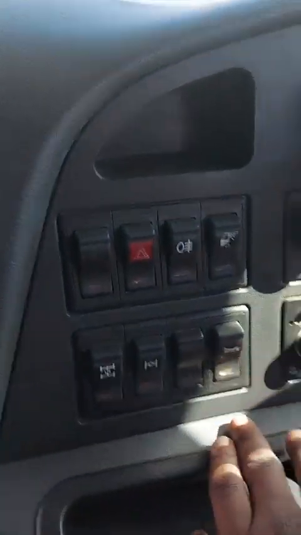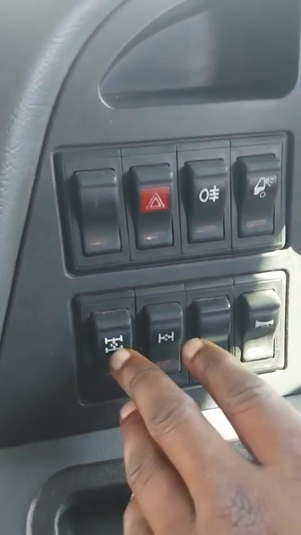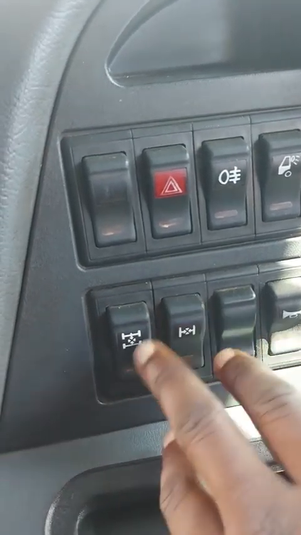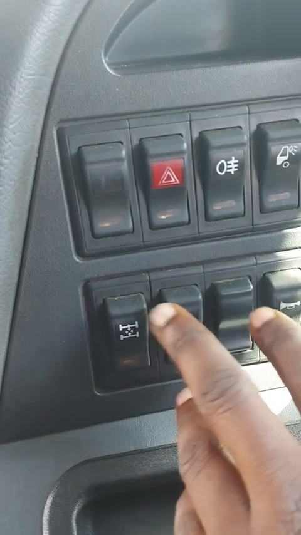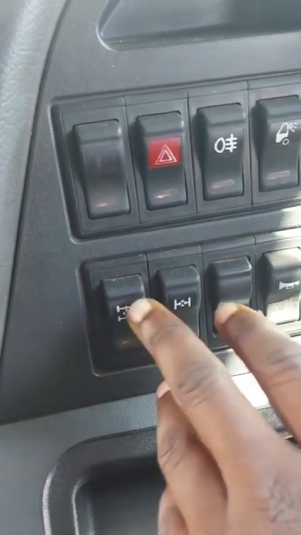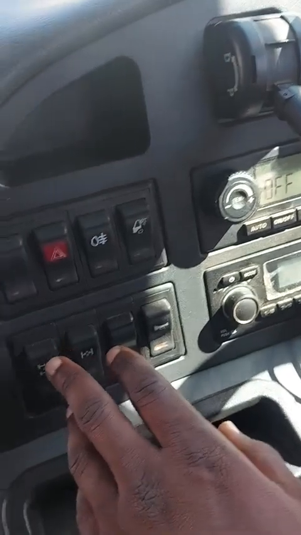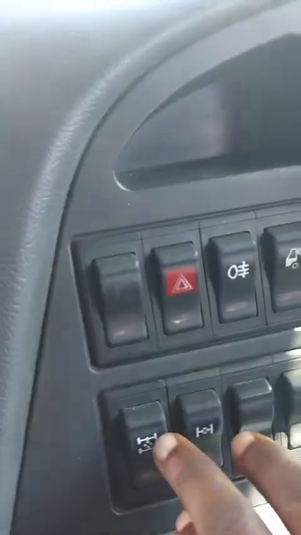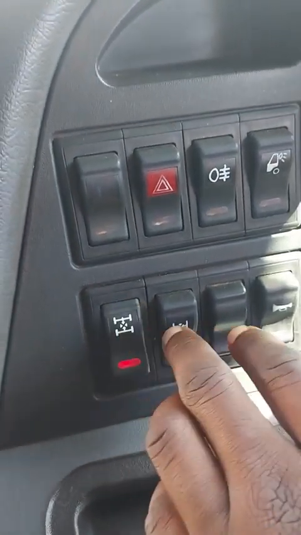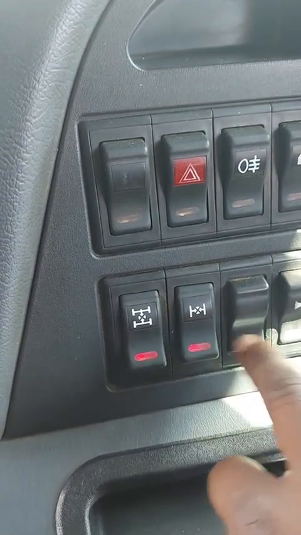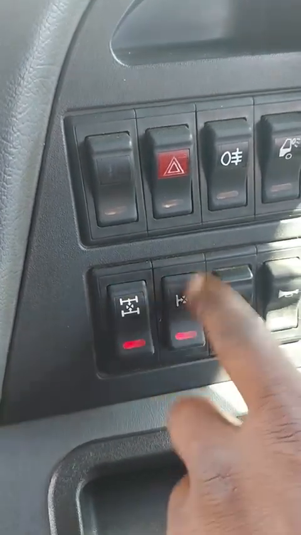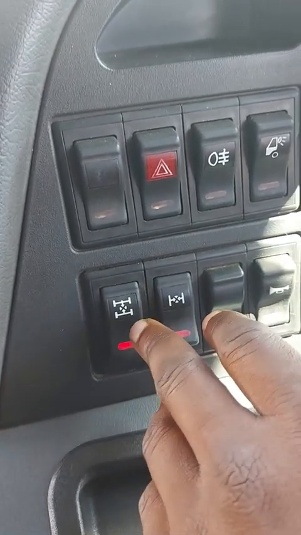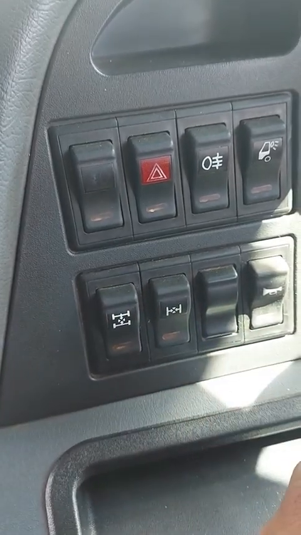Then you go to this one. These two parts are called diff lock, differential lock. And how do we use this? We use them especially if you got stuck in the mud or in the sand or wherever you have got stuck, whereby the truck is failing to pull out. So what you do is you place this like this. You engage it. Have you seen? It is even on. Once you engage these two, then you try to balance it. It means the diff lock is on. The differential lock is on.